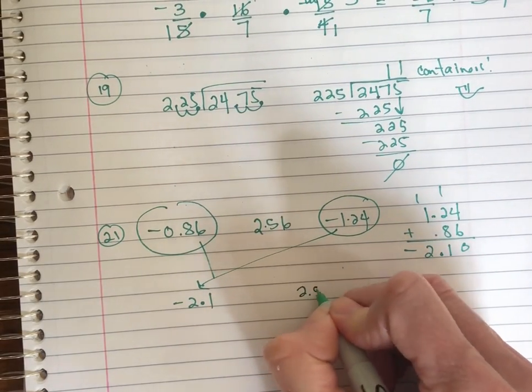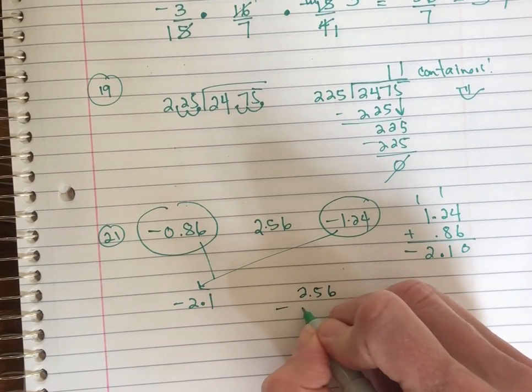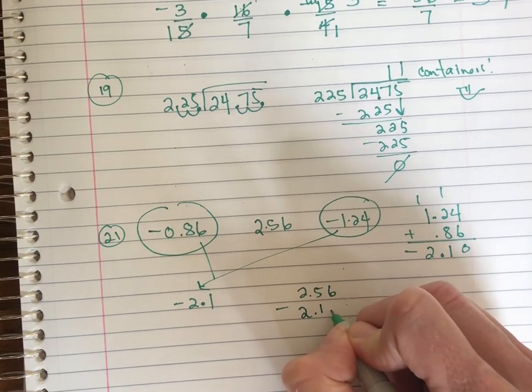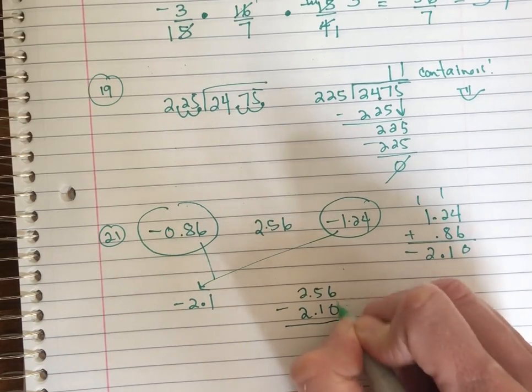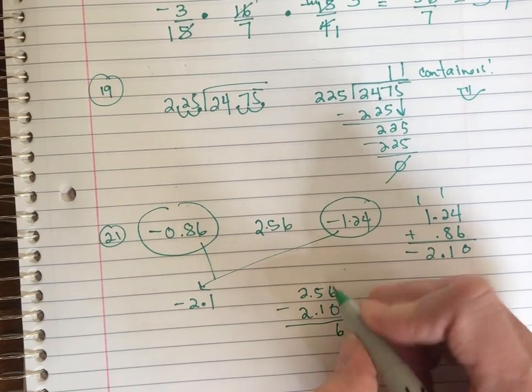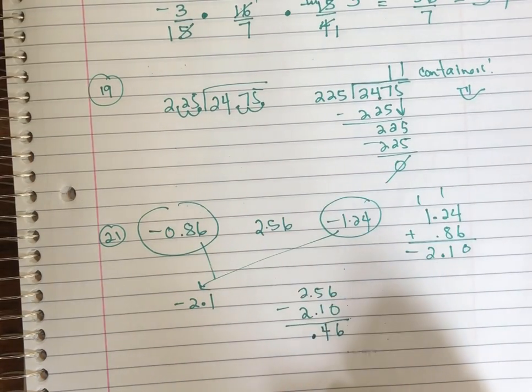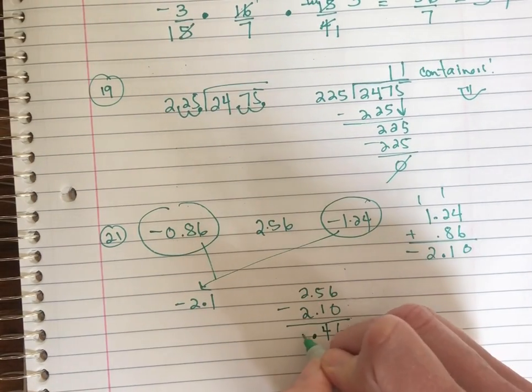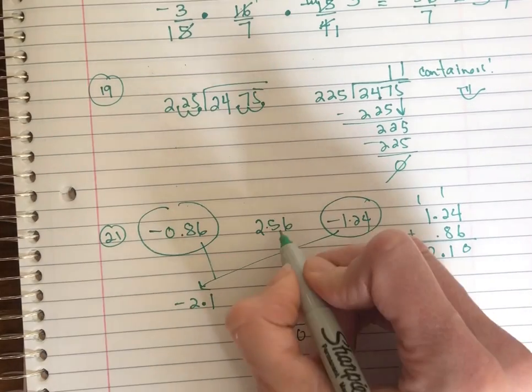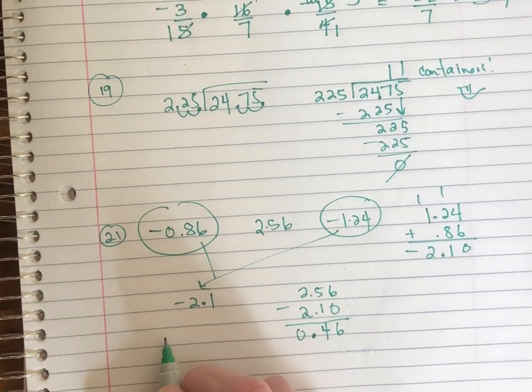So 2.56 minus 2.1, 6 minus 0 is 6, 5 minus 1 is 4, drop in our decimal point, 2 minus 2 is 0. I have more than I owe.